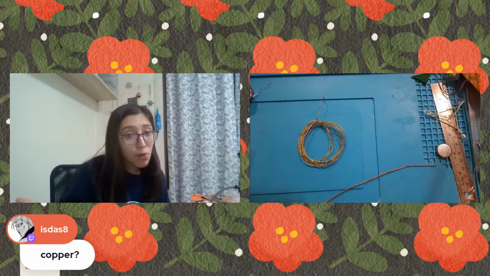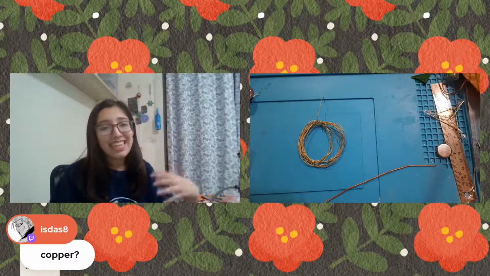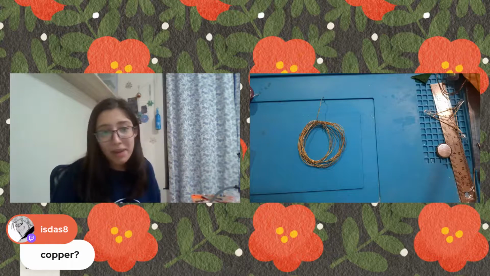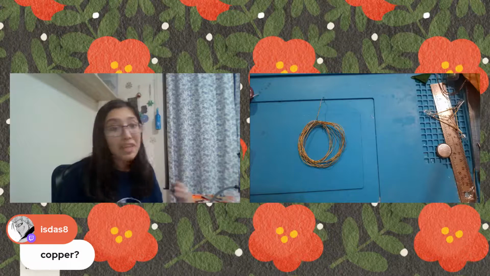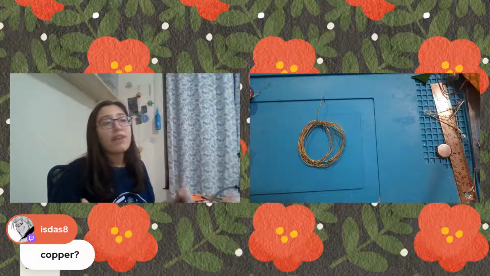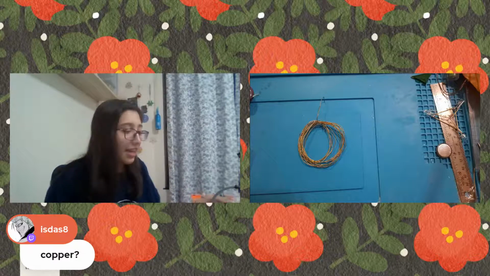I usually use both. The reason I'm choosing brass today is because it's easier to get confused and buy the wrong copper wire, but you won't make that mistake with brass because electrical people don't keep brass wires. So if you go looking for a brass wire, there's a high chance you're gonna find the right wire in the first shop. So once you find the right shop, then you can get copper wire there as well.